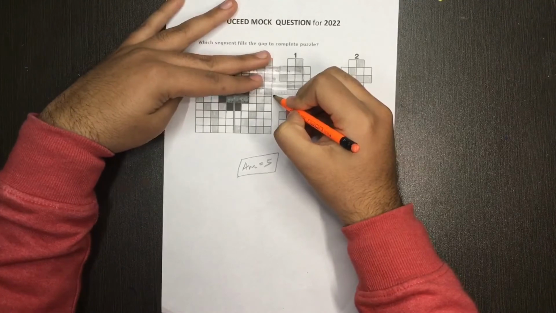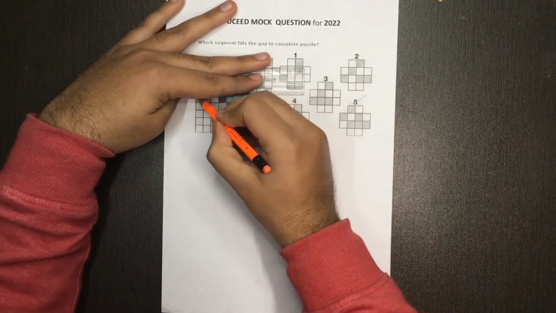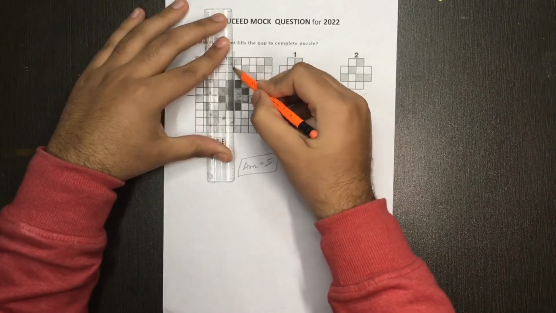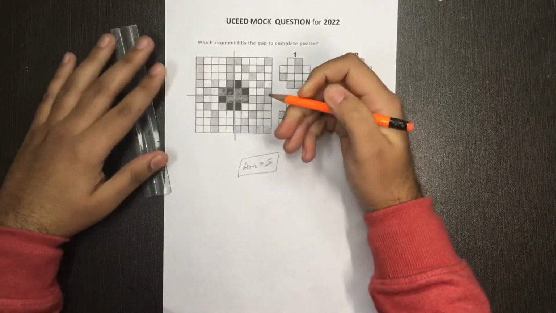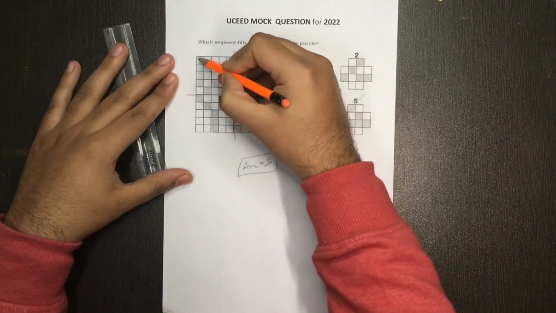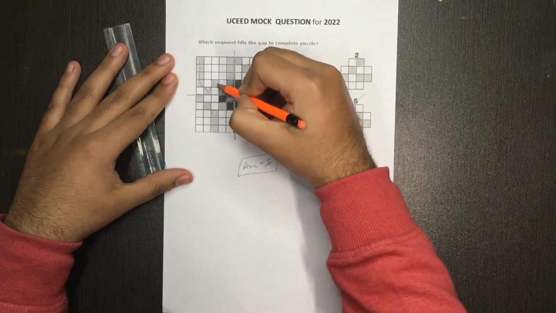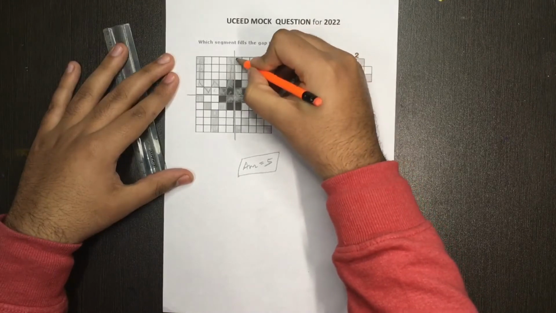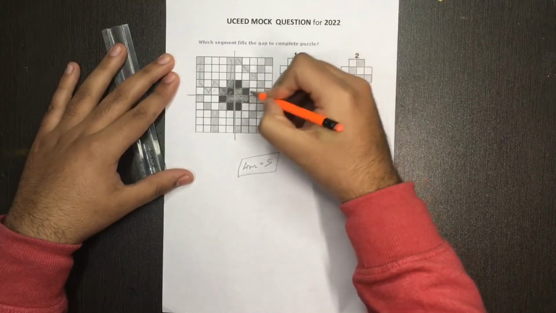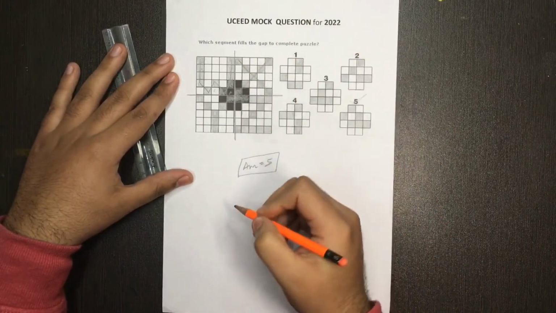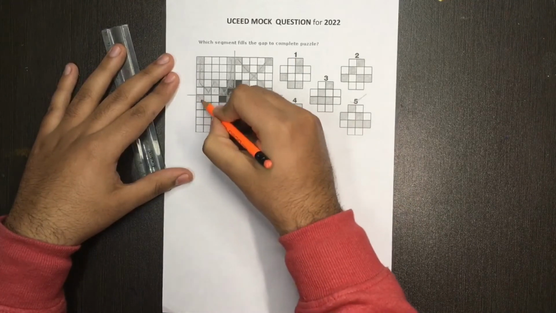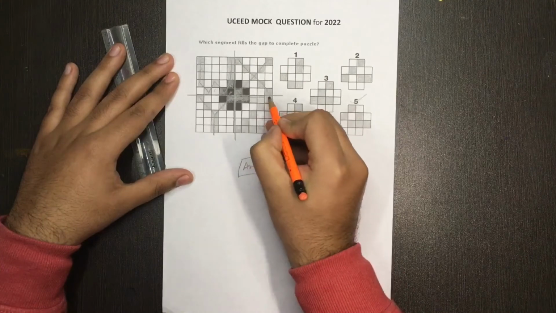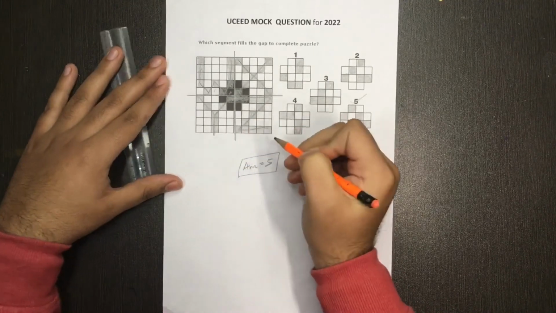So when you divide it into 4 equal parts, something like this and something like this, then you see in the first part it is forming a W, right? In the second part it is forming an X. In the third part it is forming a Y, and in the fourth part it is forming a Z. So now it is making sense.